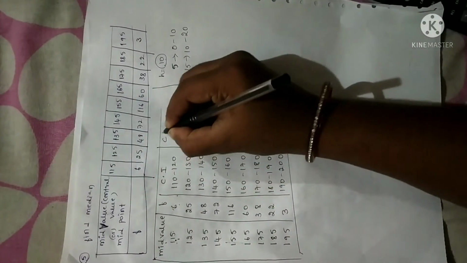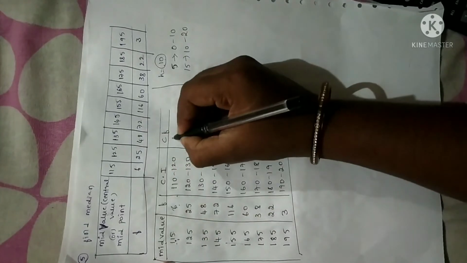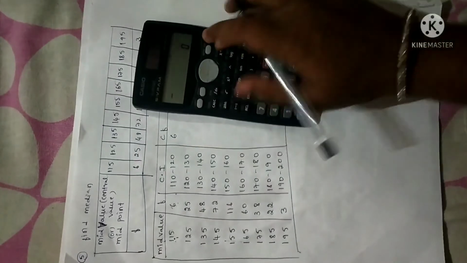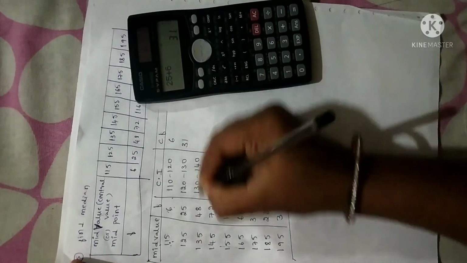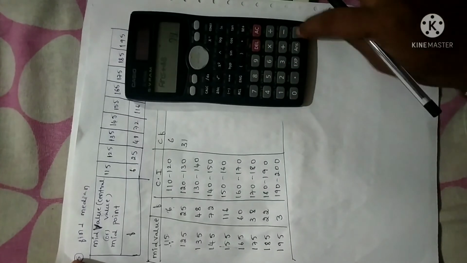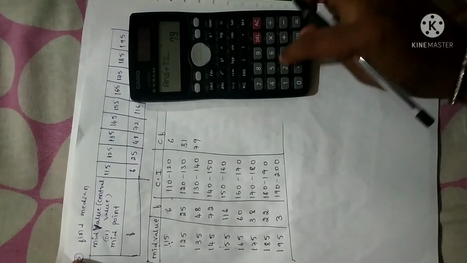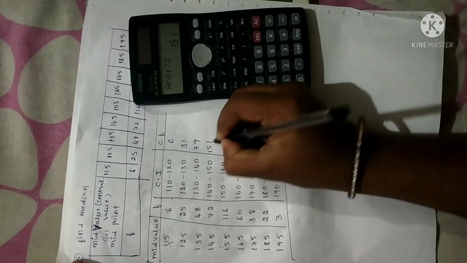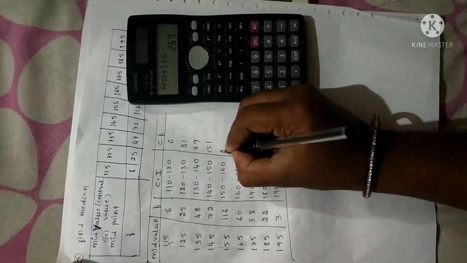Now let me calculate the cumulative frequency for this frequency. As you know, the first value you have to retain as it is. Next you have to add 25 plus 6. 25 plus 6 is 31. Next, 31 plus 48 is 79. Next, 79 plus 72 is 151. Next, 151 plus 116 is 267.